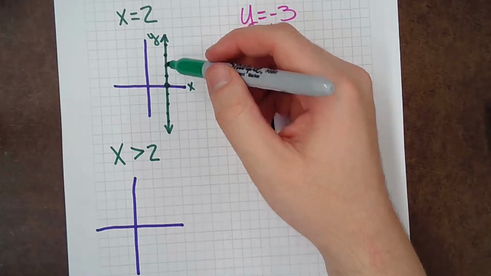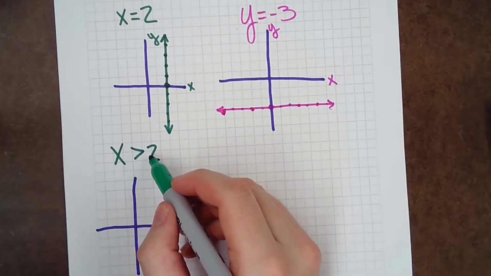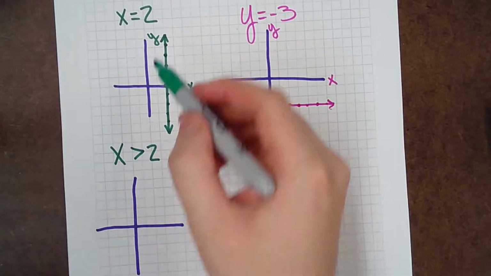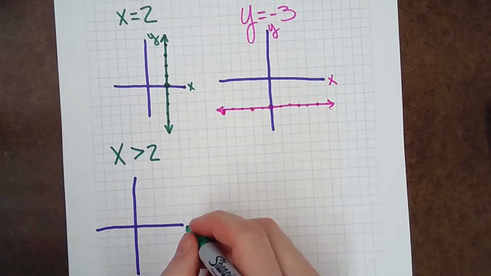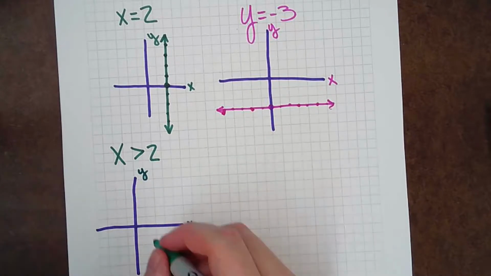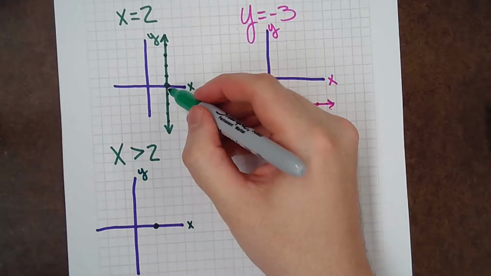So here's what I mean by that. X equals 2 is what we're going to read here. We're going to think of it just like as x equals 2. And we're going to find where x is 2. Well, here's x, here's y. X is 2 is right here, just like it was before.